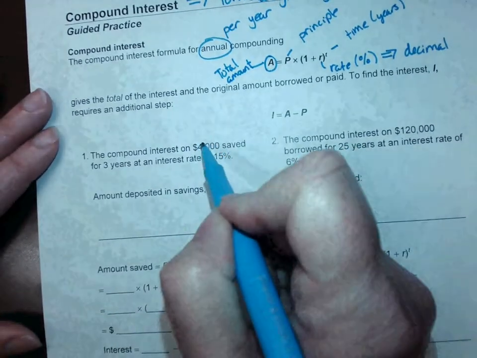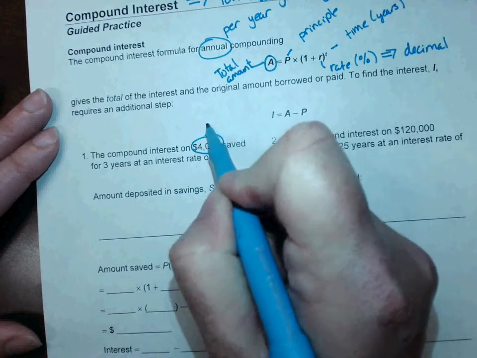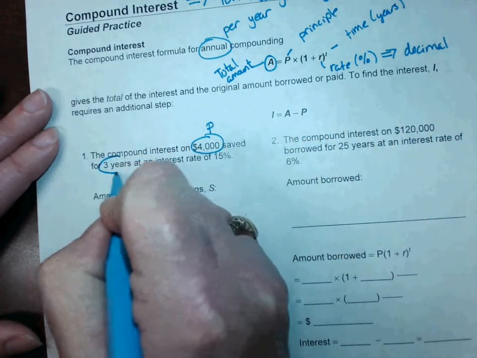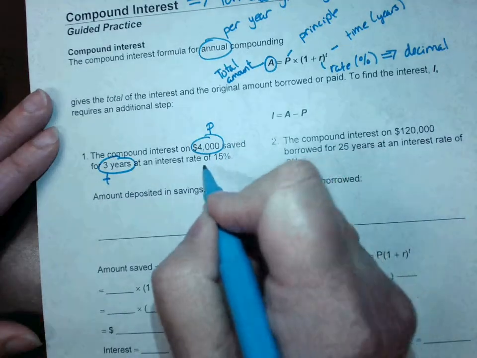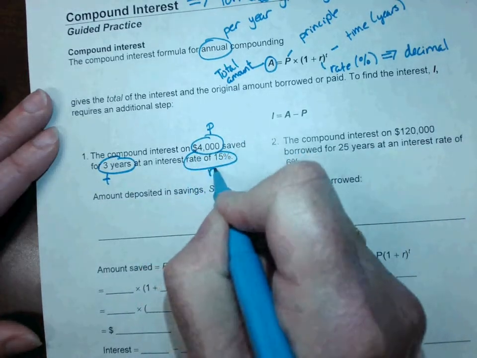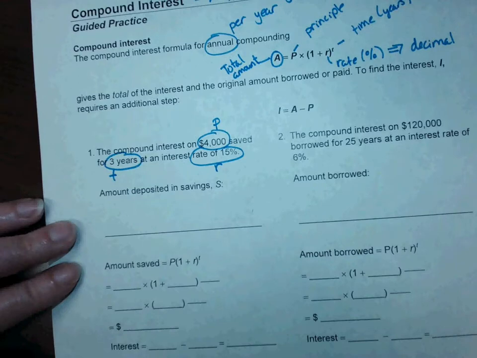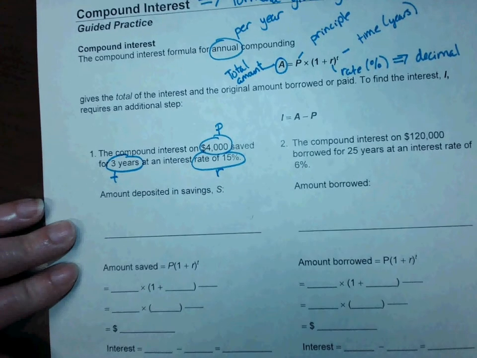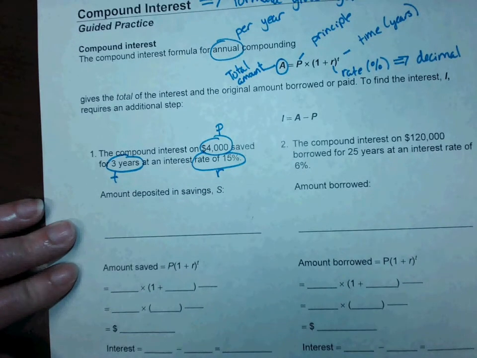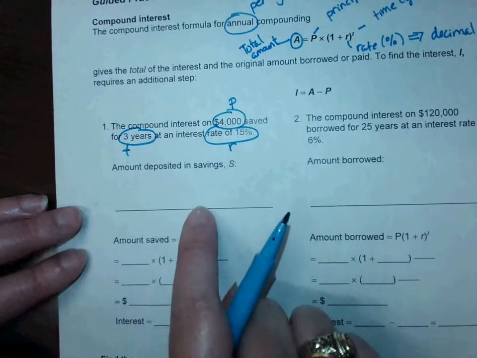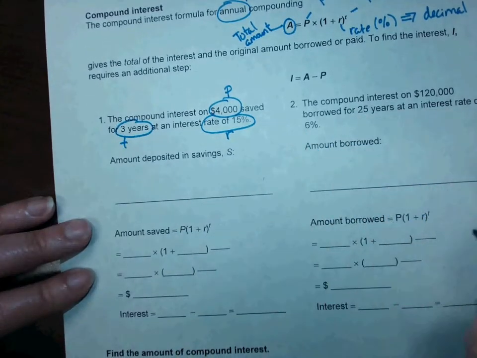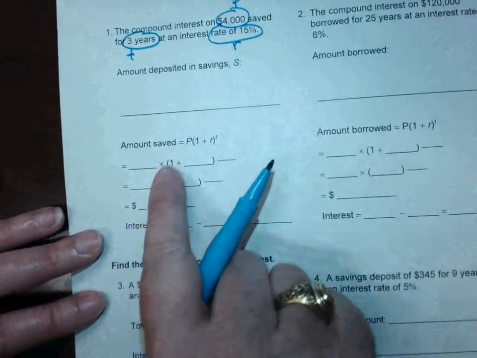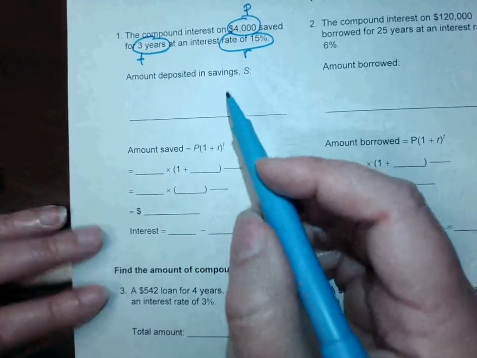Compound interest on $4,000, this is my P, saved for 3 years, this is my T, at a rate of 15%, this is my R. So the amount deposited in savings. I'm never sure what it means by that. I'm going to skip this and I'm just going to go down to here. We're going to fill in our pieces.